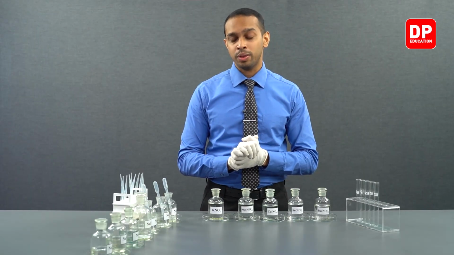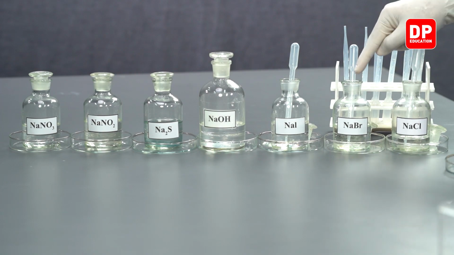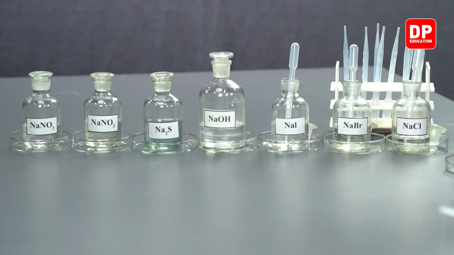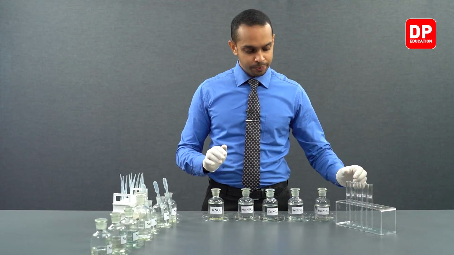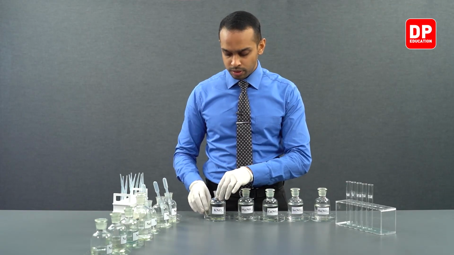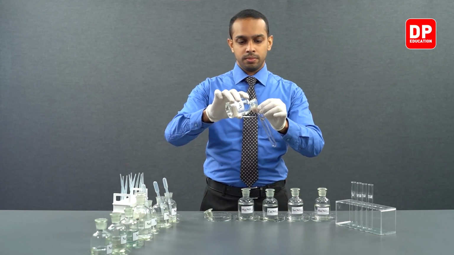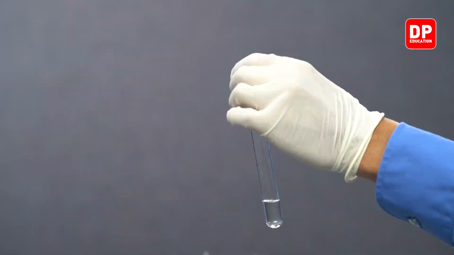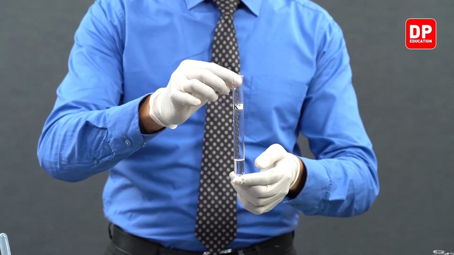So let's first start with halides. We have here sodium chloride, sodium bromide, and sodium iodide. We will take small amounts of them and will add to our cation solutions and we'll see if they produce any precipitates. So let's take a small amount of potassium ion solution. This is a potassium 1 plus aqueous ion solution.